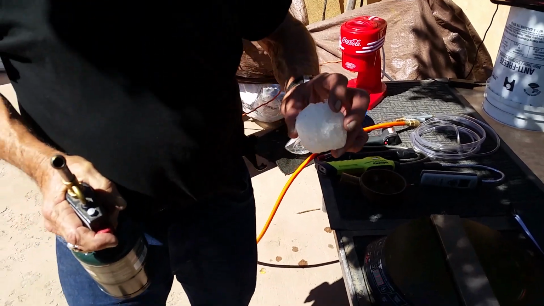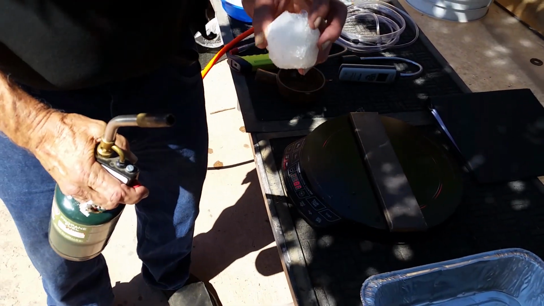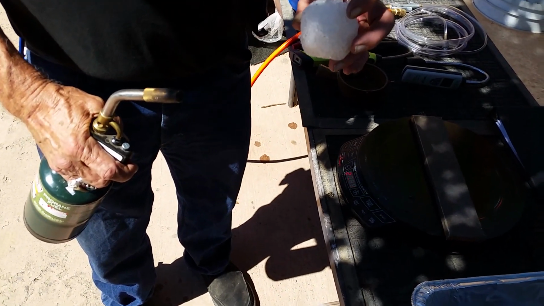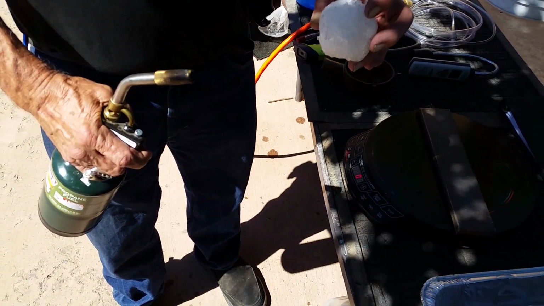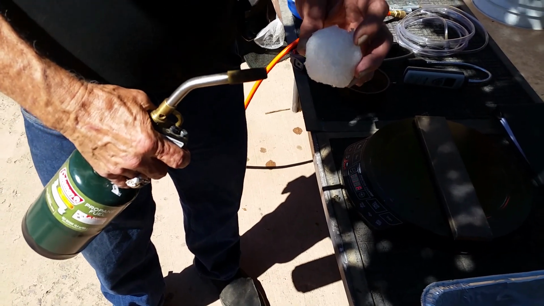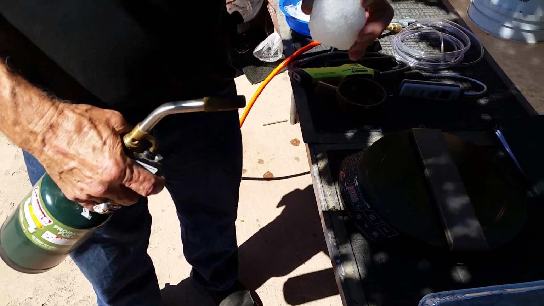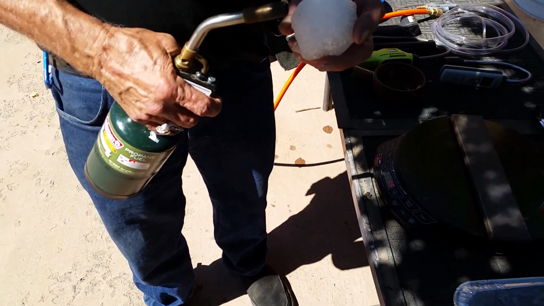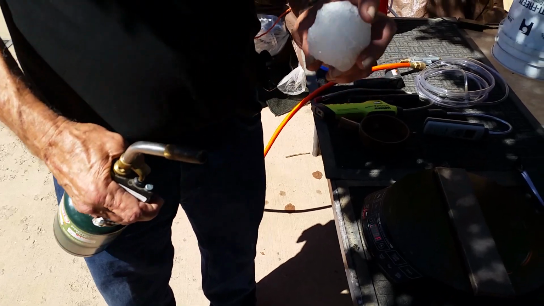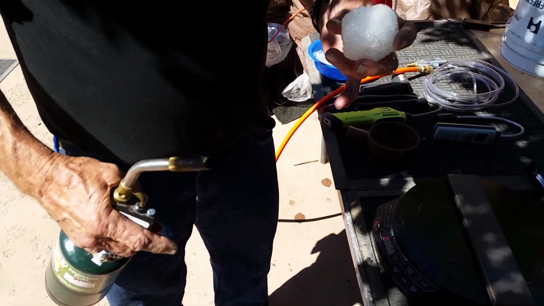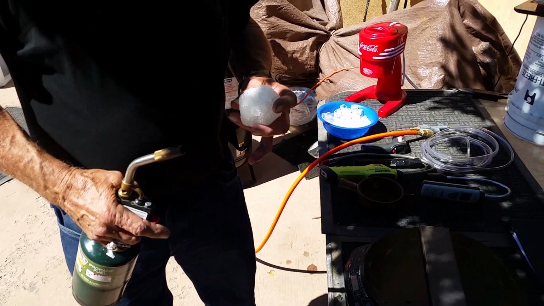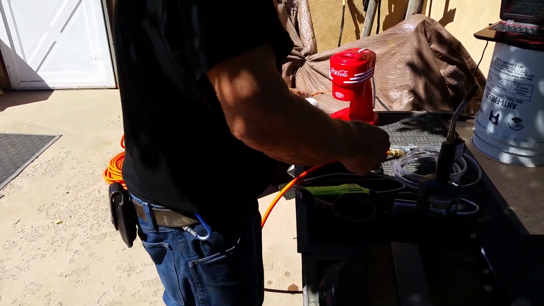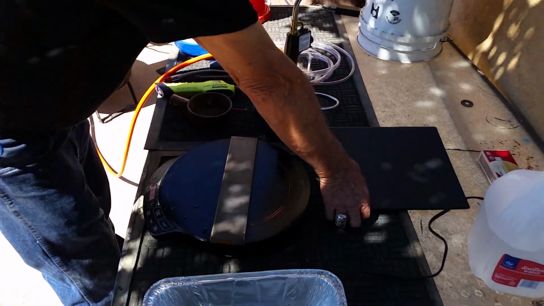You take a snowball and you put a torch to it, and instead of melting, it will go from frozen to gas. Watch. No water. There's no water at all flowing off of this. You can see, nothing. Okay. Now, what that is doing is they call it sublimation, and here's their definition for it.